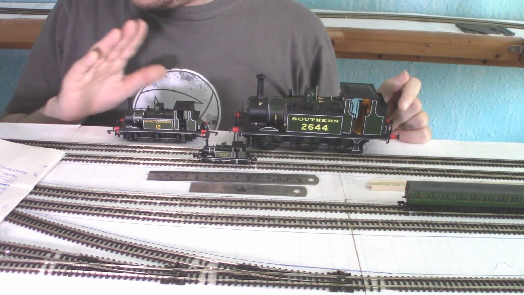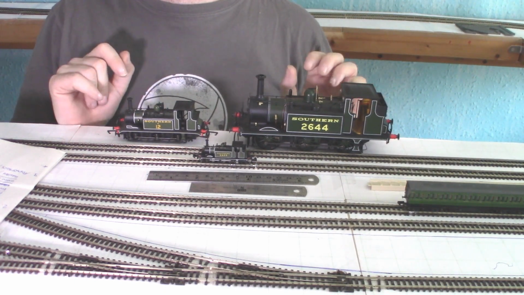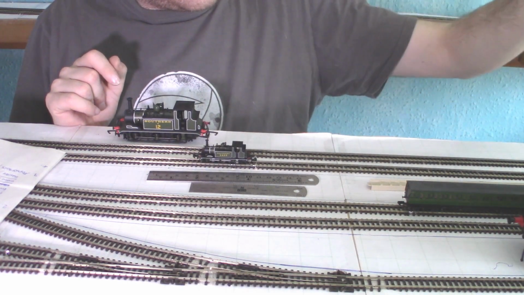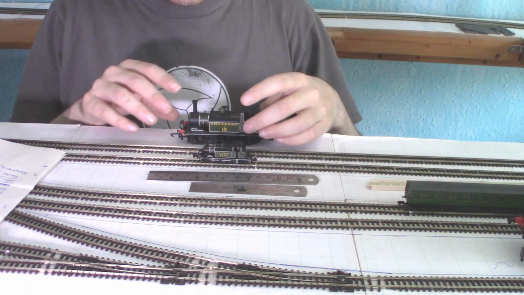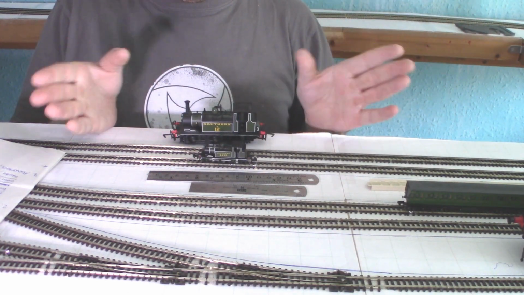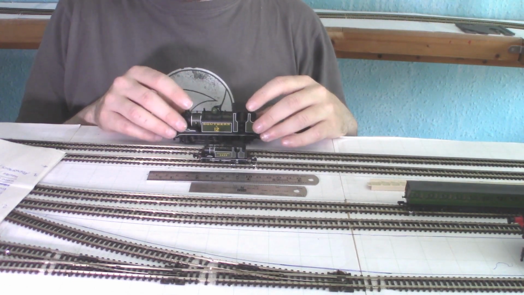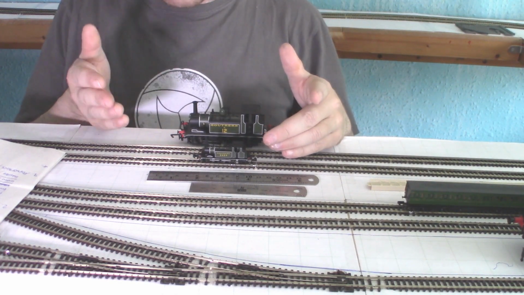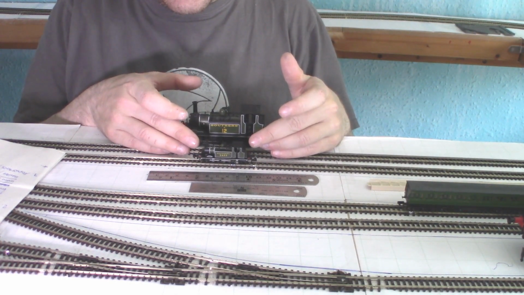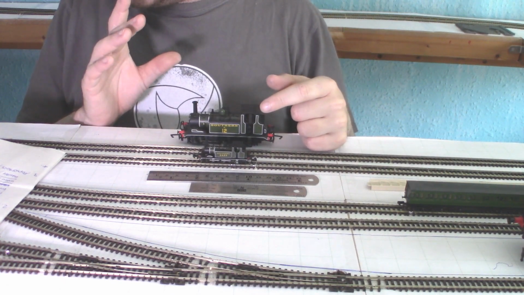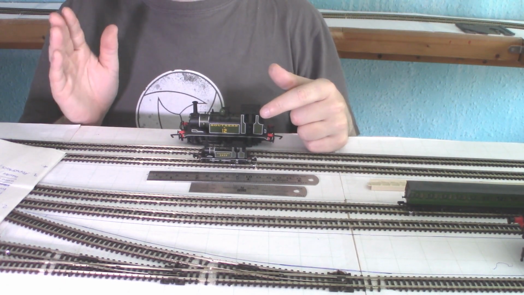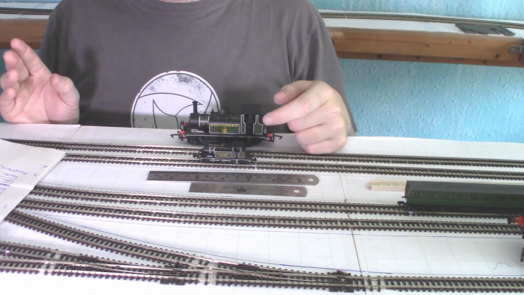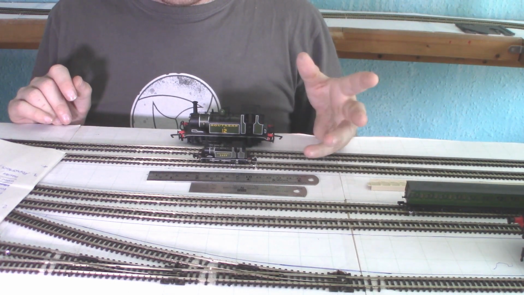And lastly, child friendly. N gauge is not particularly child friendly. Let's move this out of the way, which is also not particularly child friendly. Compared to these two, I'd let my nephews and my niece touch this one more than this one, because due to its small size and still high detail, because this one's actually technically more detailed than this one, it's fragile, they are not toys. They can be damaged very easily, and I would recommend adult supervision for anybody who's quite young.